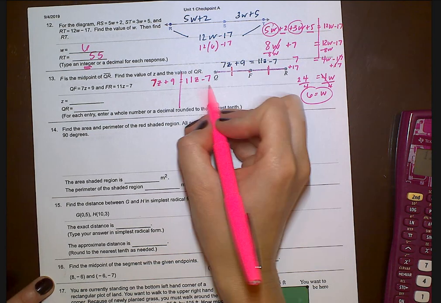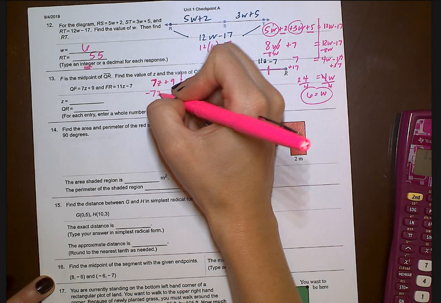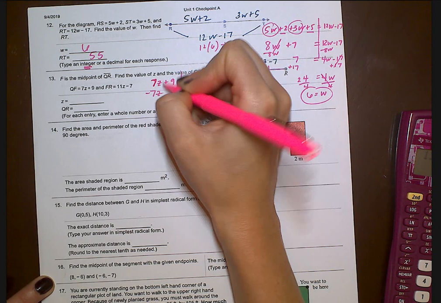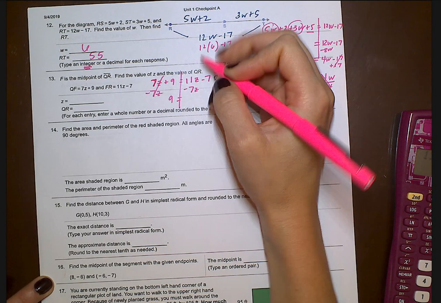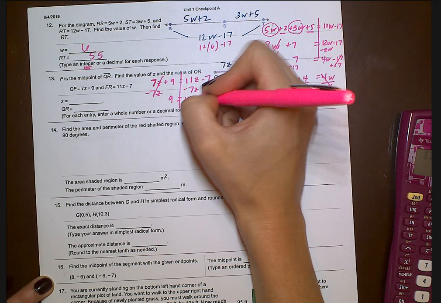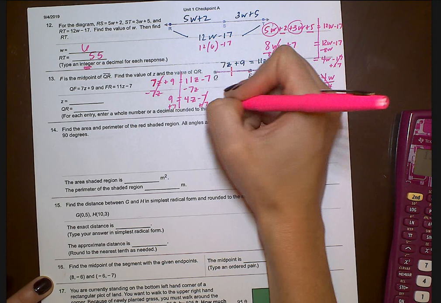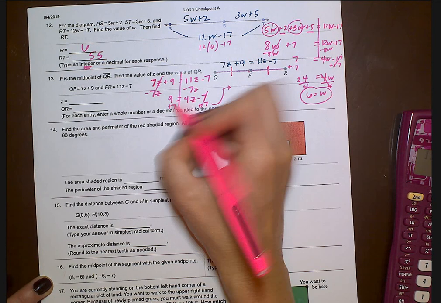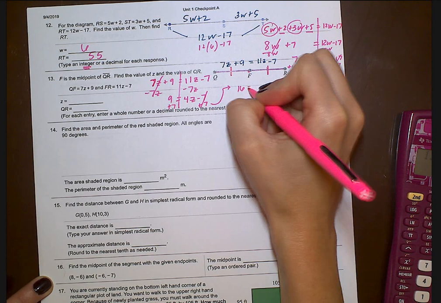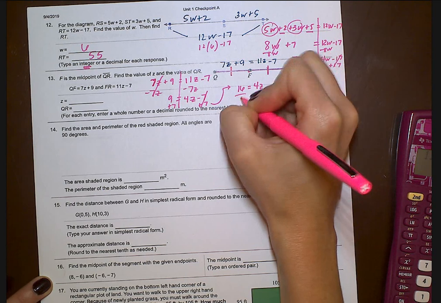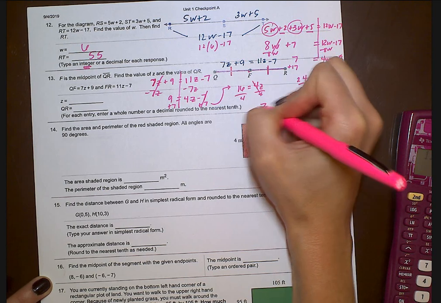Basic algebra from here, so I move the smaller z's. I'm definitely going to run out of room, but that's okay. I'm going to add 7. Let's finish it right here. So then I would have 16 equals 4z, divided by 4, and z would equal 4.